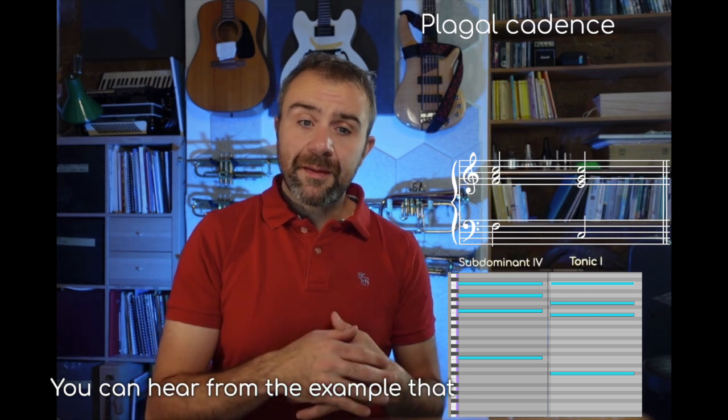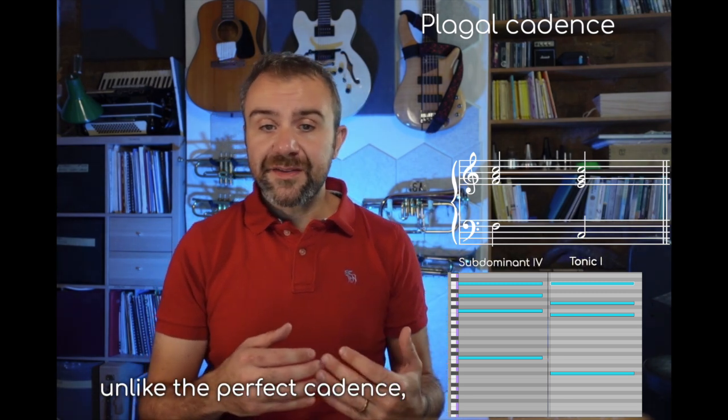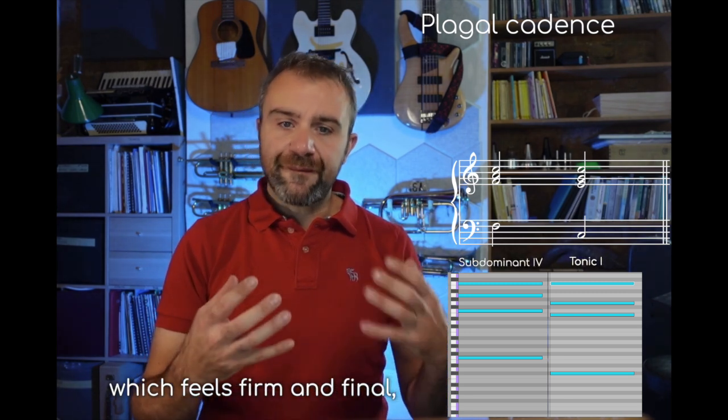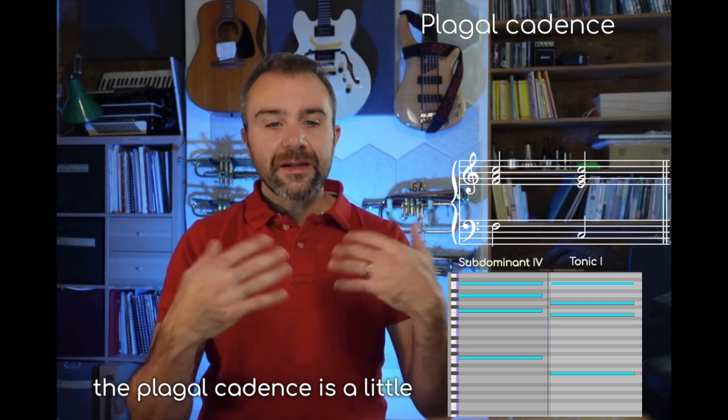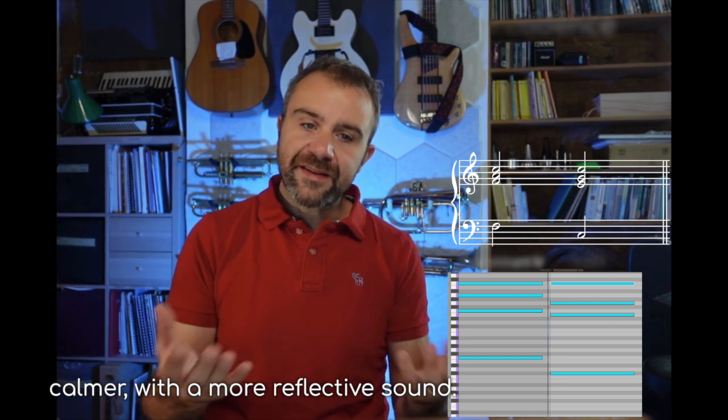You can hear from the example that unlike the perfect cadence, which feels firm and final, the plagal cadence is a little calmer with a more reflective sound.